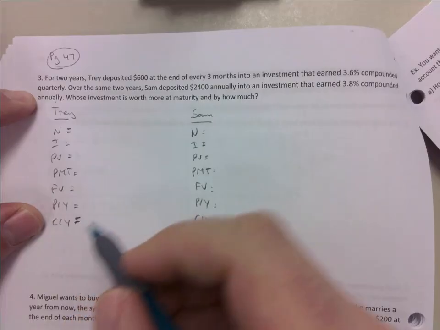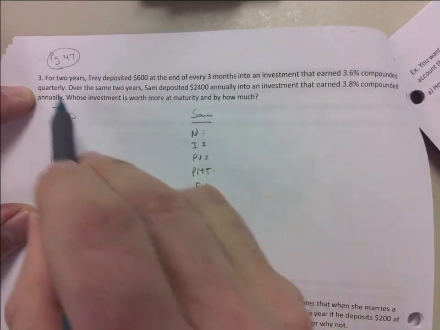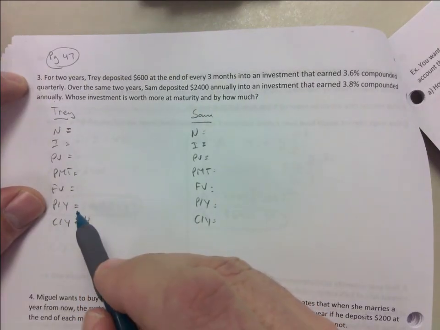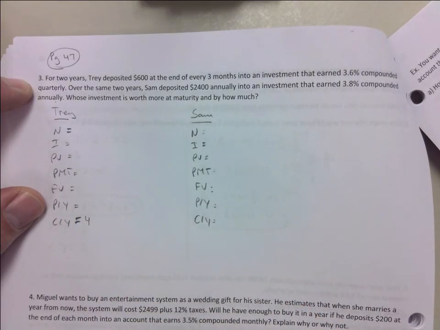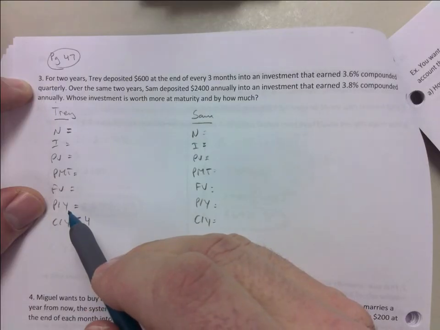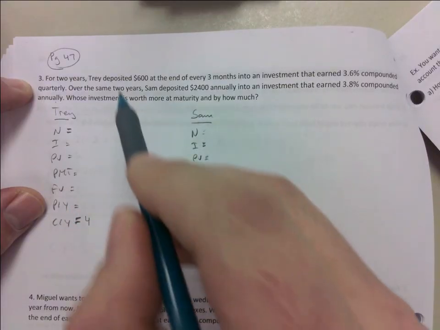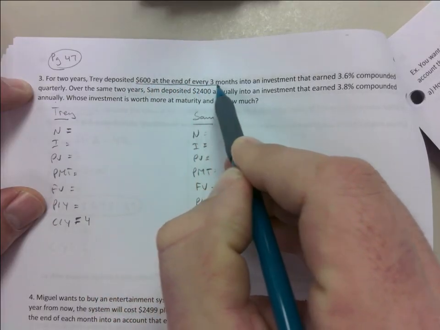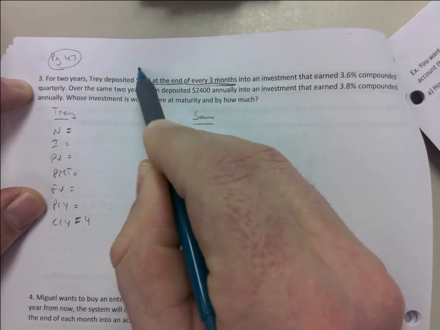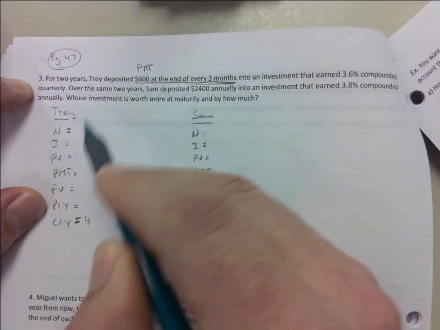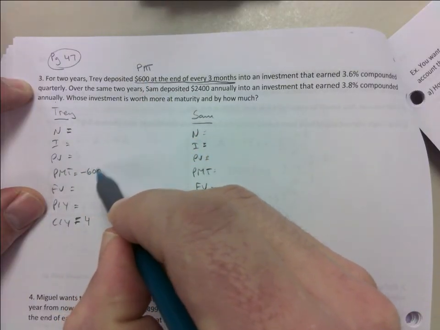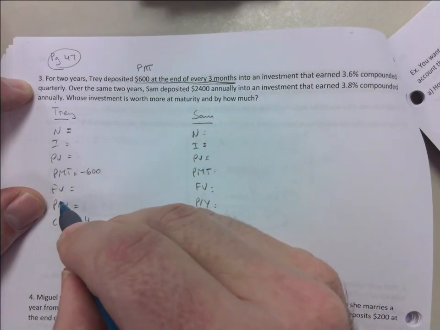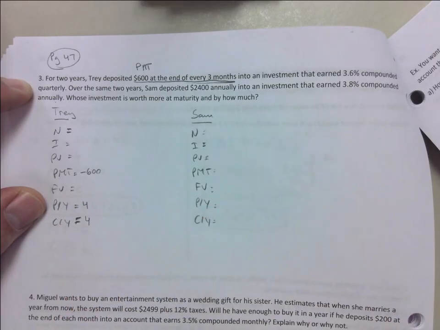Okay, so for Trey, let's start from the bottom. It's compounded quarterly. So that means there are 4 compounding periods per year. Every 3 months is the same thing as quarterly. Okay, so there we go. Payments per year. Are there any regular deposits? And it says $600, not just once, at the end of every 3 months. Okay, so this is your PMT. Your payment is $600 at the end of every 3 months. If it's every 3 months, then your payments per year are also 4.